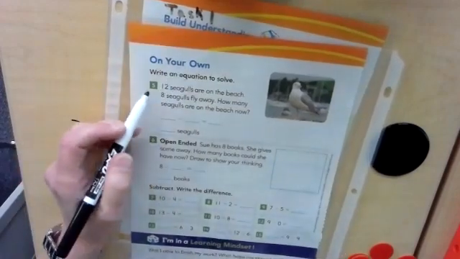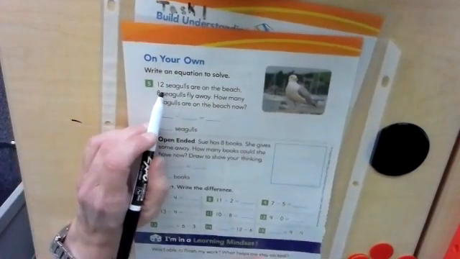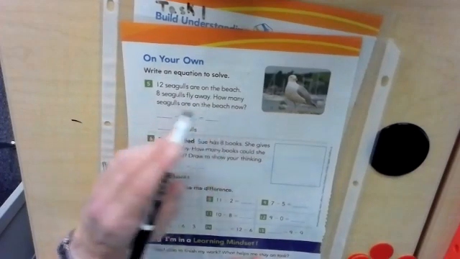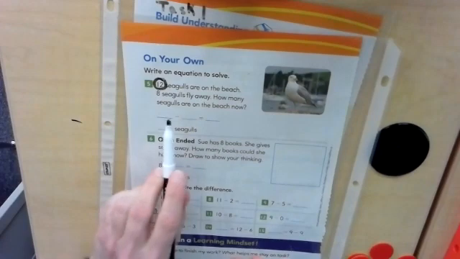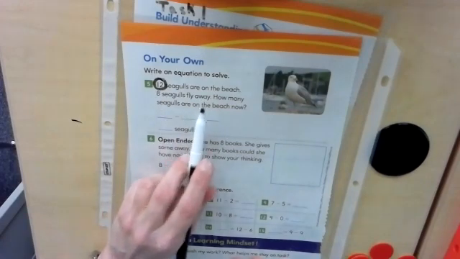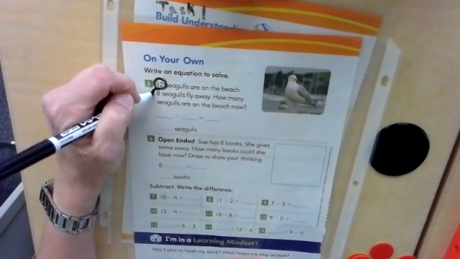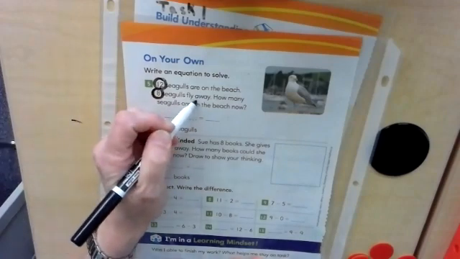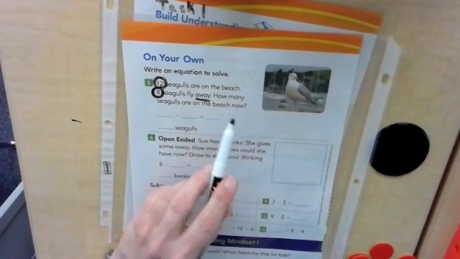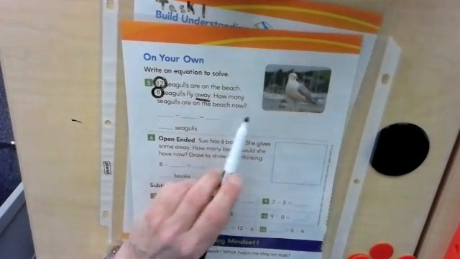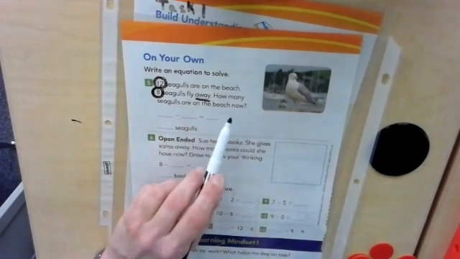Write an equation to solve. Number 5, 12 seagulls are on the beach. I want to circle 12 because I know I'm going to need that number in a minute. 8 seagulls fly away. Oh, 8's probably going to be an important number, and there's that word away. We see that a lot in story problems when it is subtraction. How many seagulls are on the beach now?